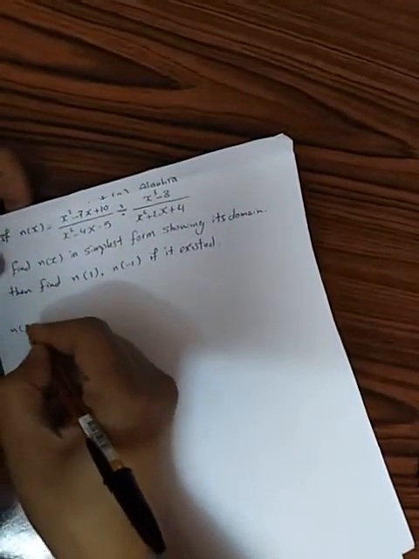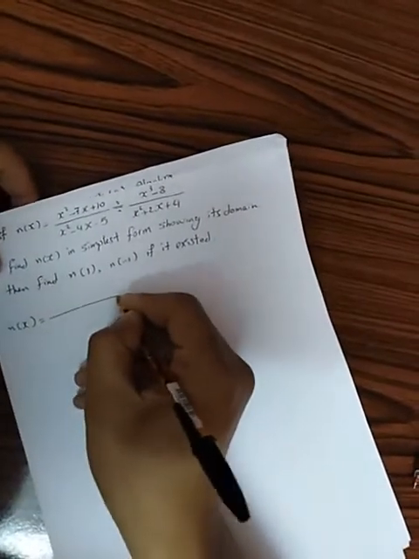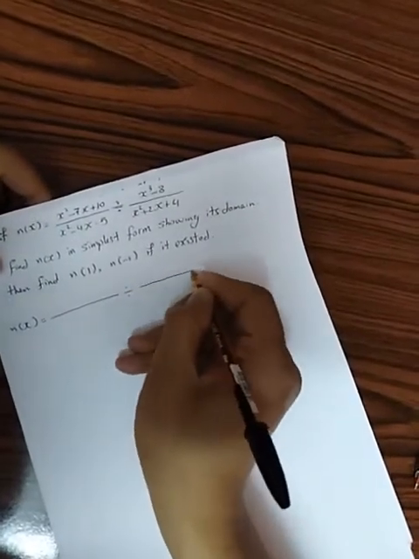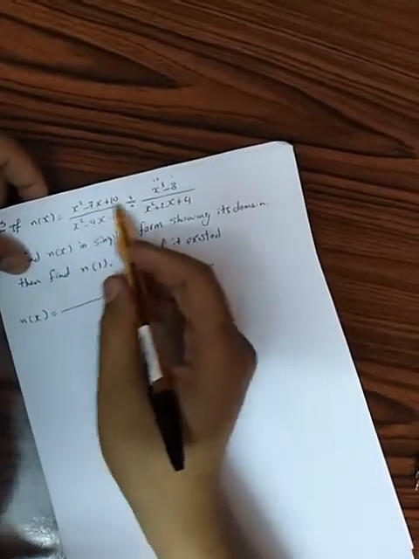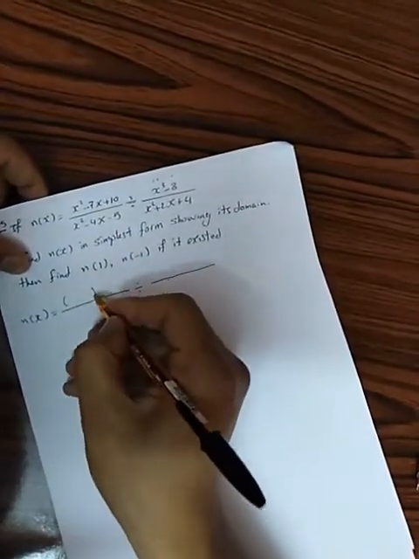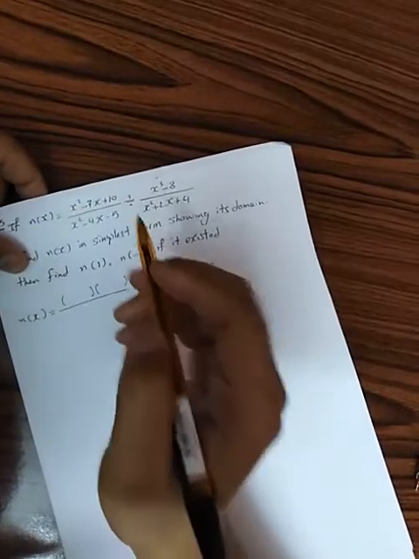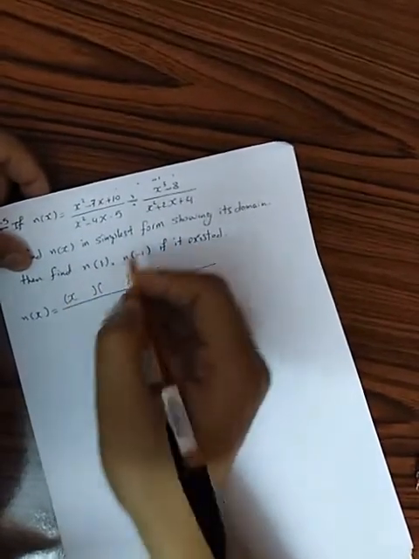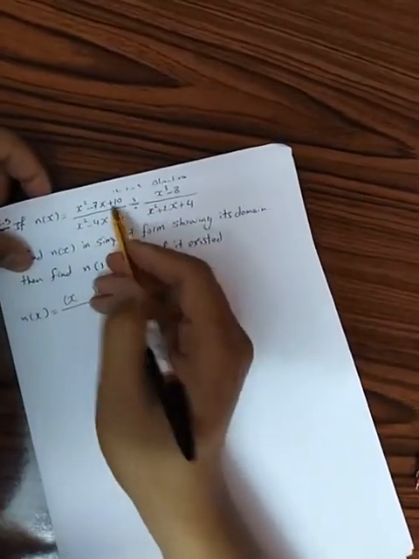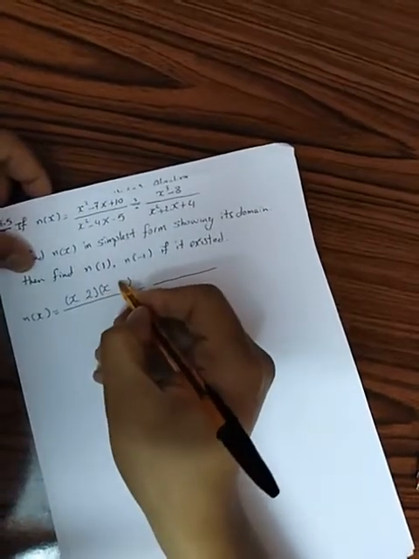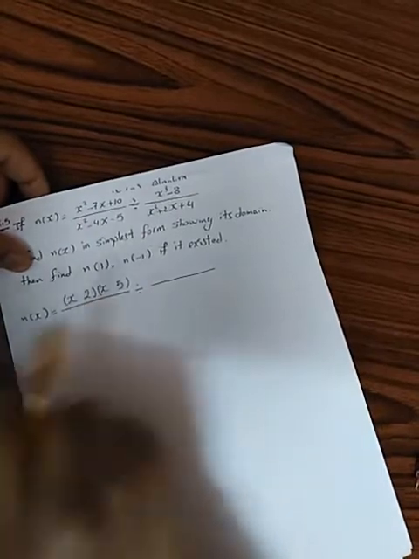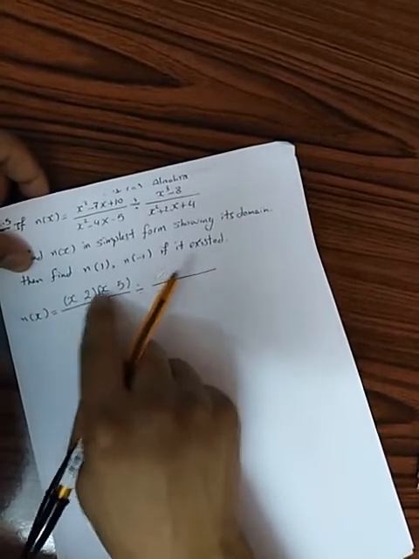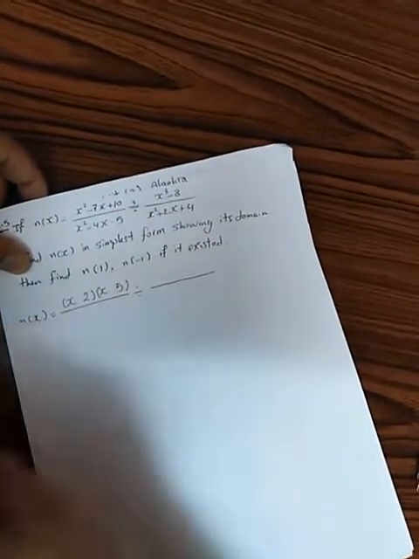n(x) equals. This is a trinomial. We factorized it before. Factorize the first and the third. x times x. 10 is 2 times 5, because I choose 2 times 5 since 2 plus 5, the sum, equals 7.